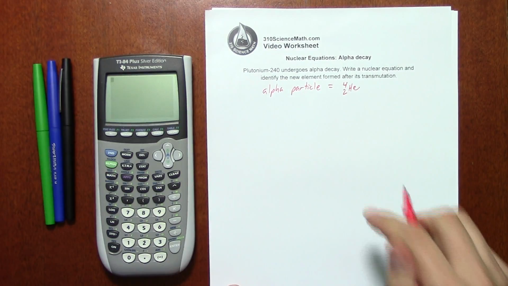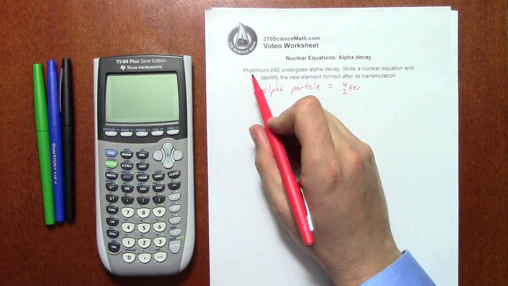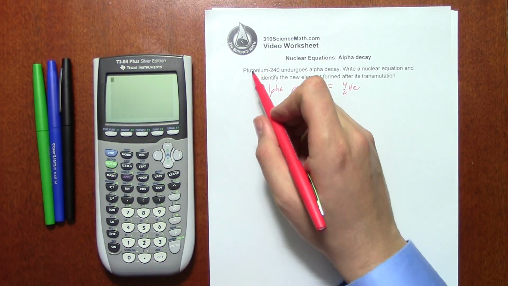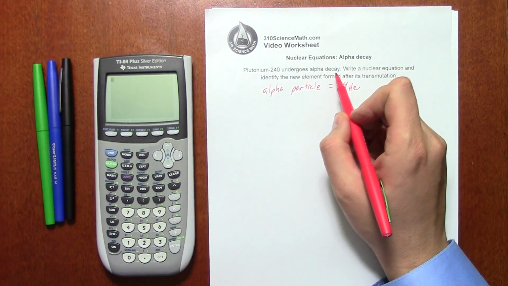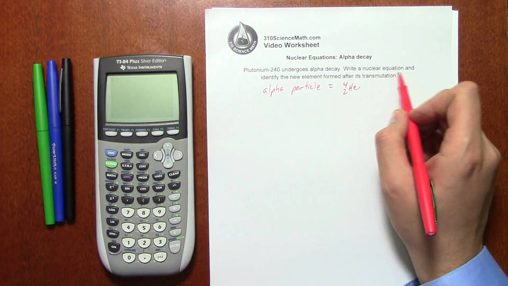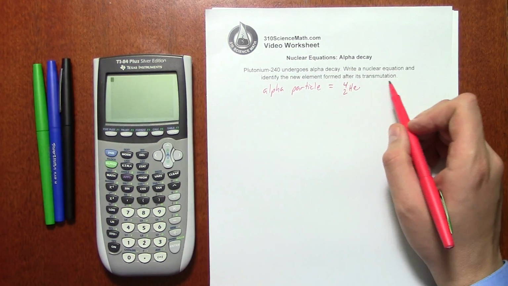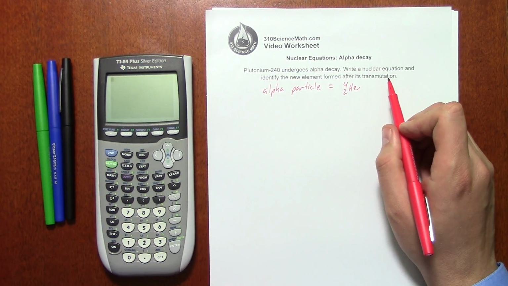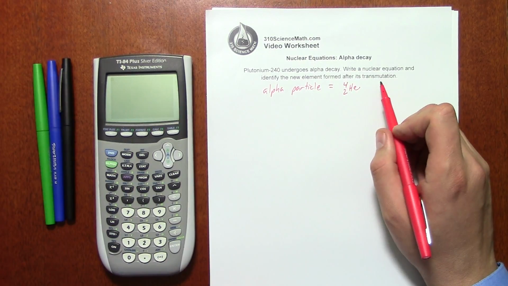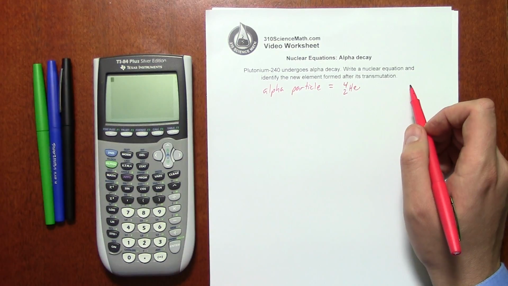4/2 and then He. So if the problem gives you an element like this, like here the problem says plutonium-240 undergoes alpha decay. Write a nuclear equation and identify the new element formed after its transmutation. Okay, literally transmutation means we're taking one substance, one element, and we're turning it into a different element.